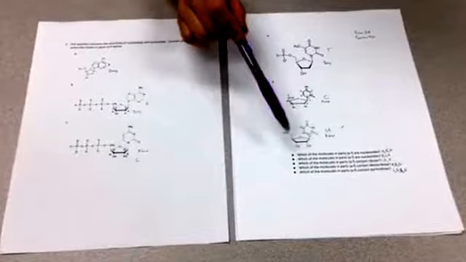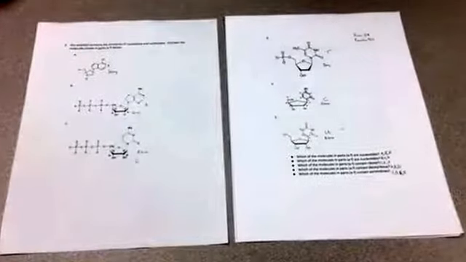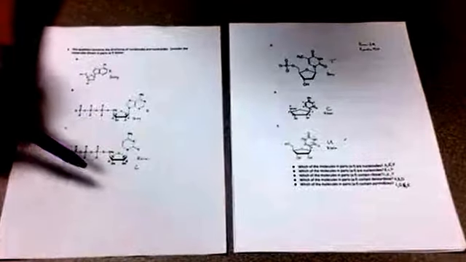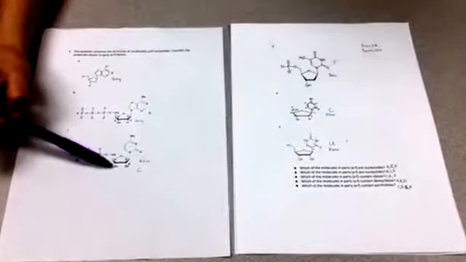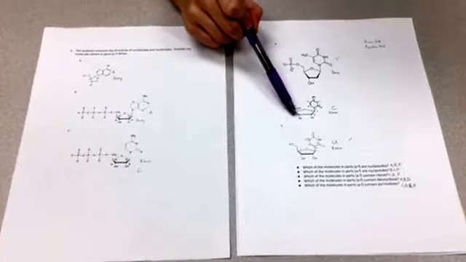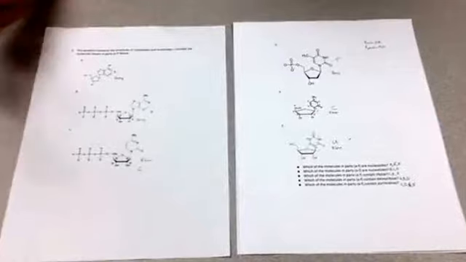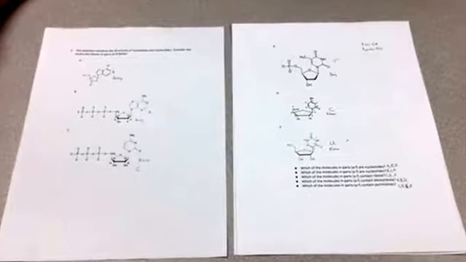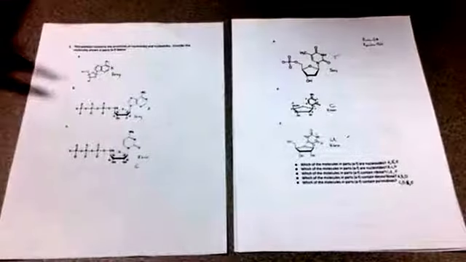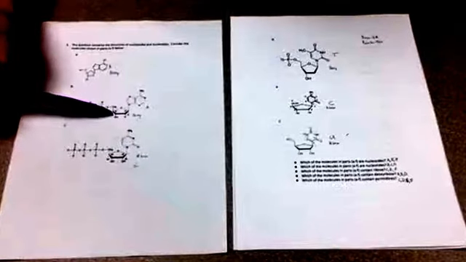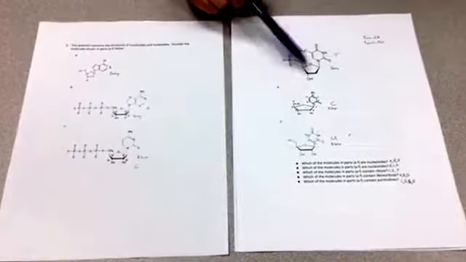So for part C, we're looking for which ones have a ribose, and a ribose has 2 OH groups on the sugar. So C has 2 OH groups, E has 2 OH groups, and F has 2 OH groups. And then for D, it wants to know which ones contain deoxyribose, and so those only have 1 OH group, so that'd be A, B, and D.